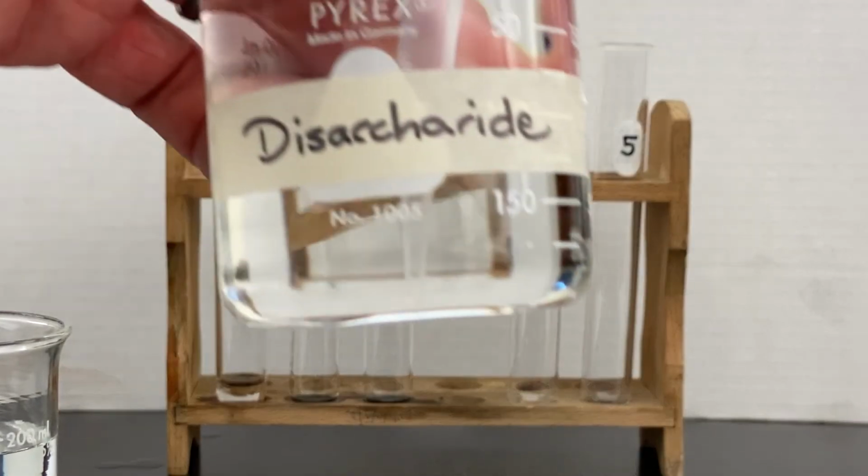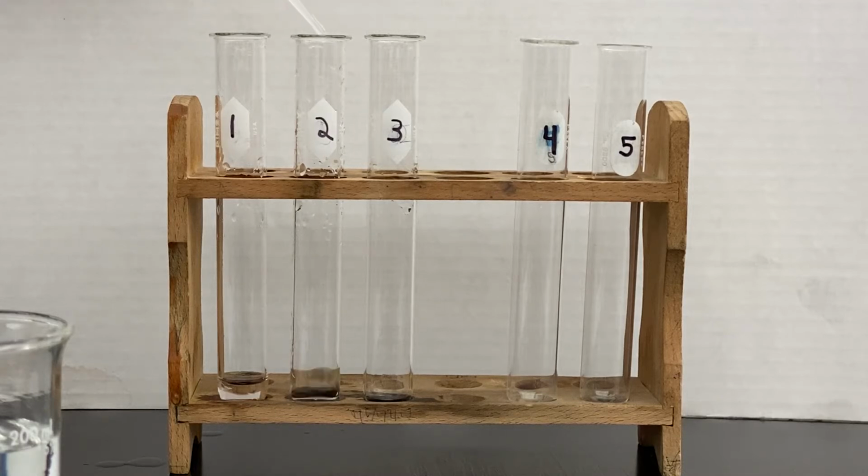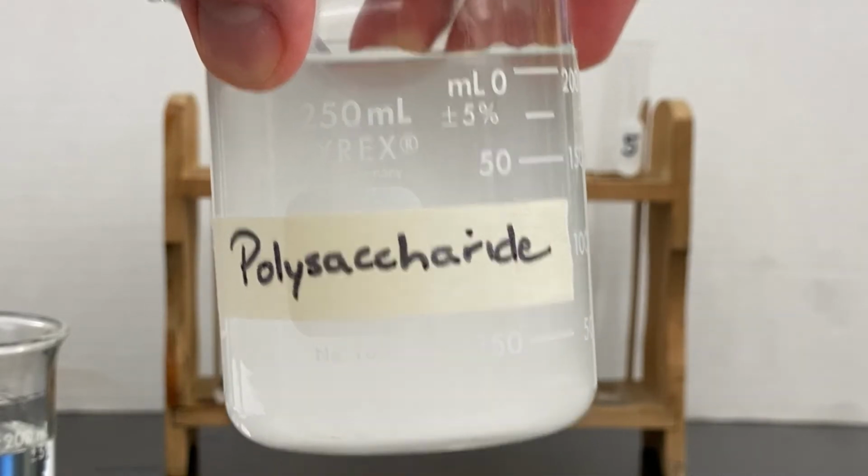Here is my disaccharide solution. We're going to do 30 drops of it. And then once again, there's my polysaccharide solution. We'll add 30 drops to test tube number 3.